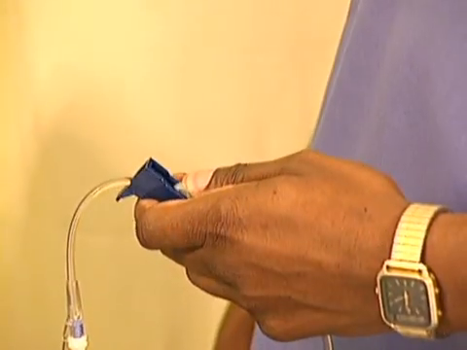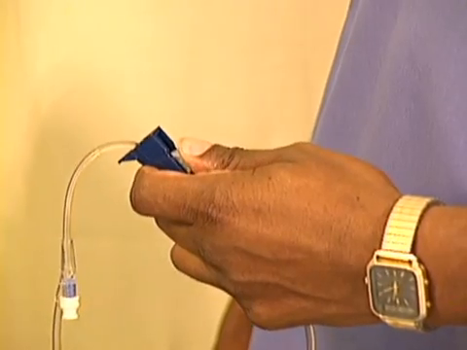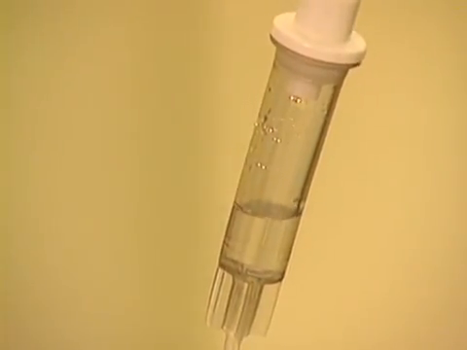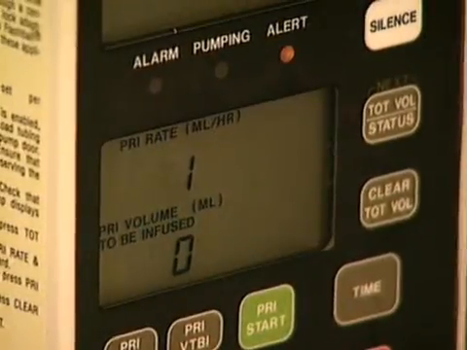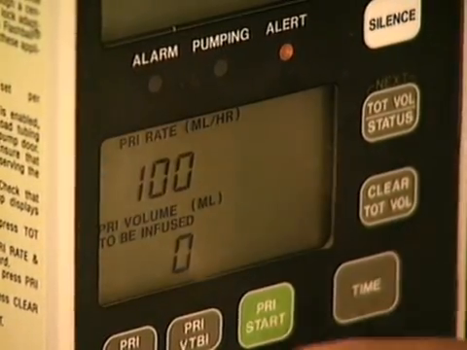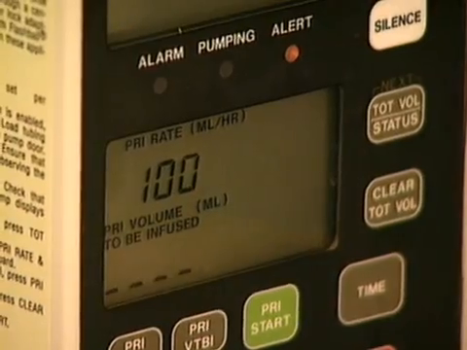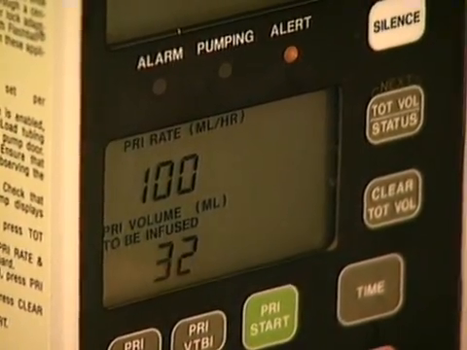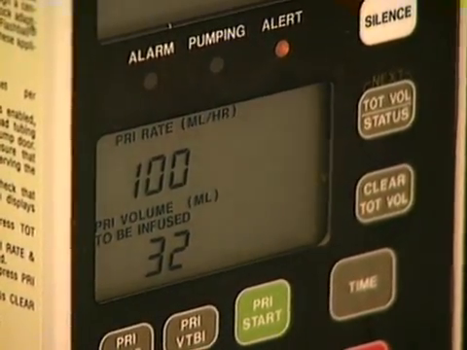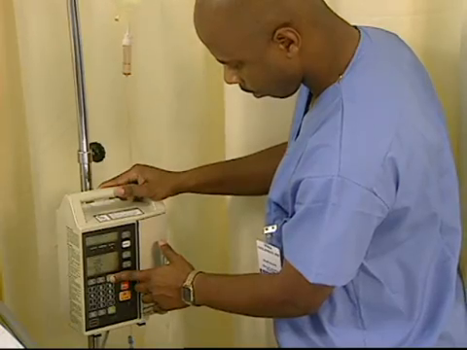Be sure the drip regulator on the tubing is open completely to allow the pump to regulate the flow. Set the infusion pump to deliver either the prescribed volume of fluid over the correct period of time or the calculated drip rate. Use a watch to check the drip rate.